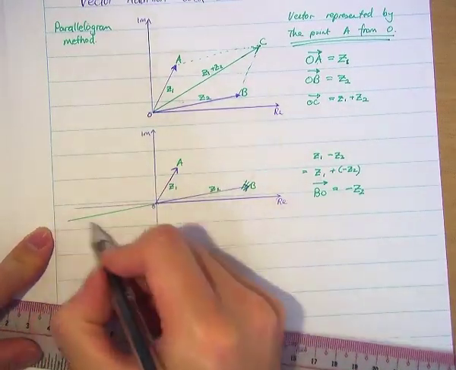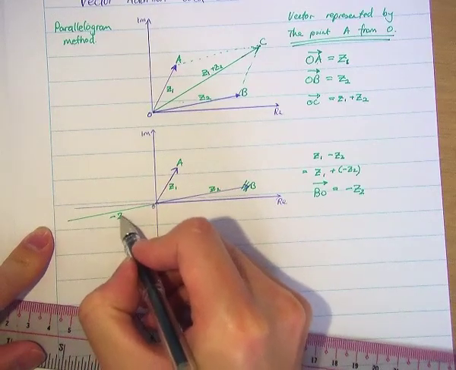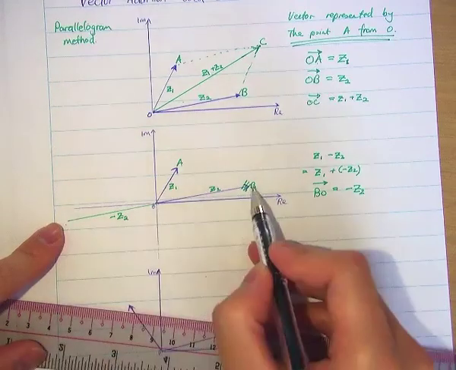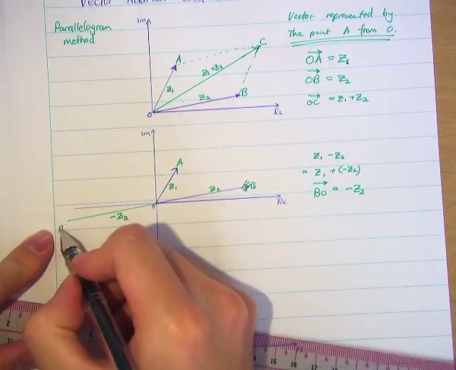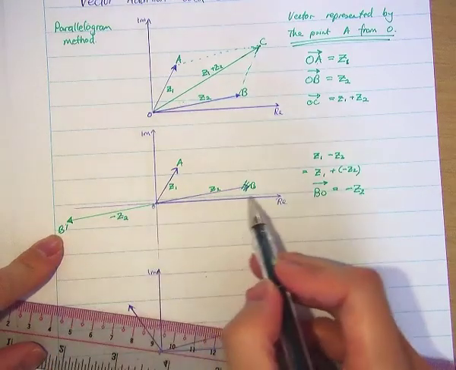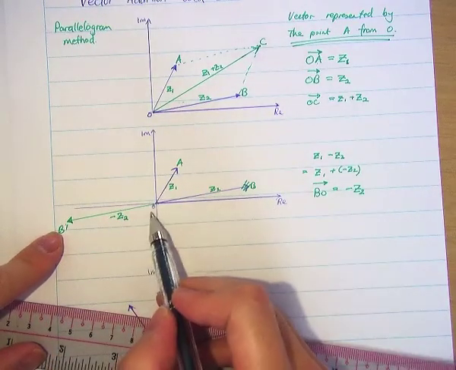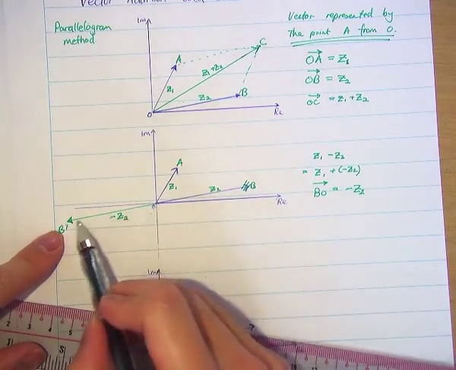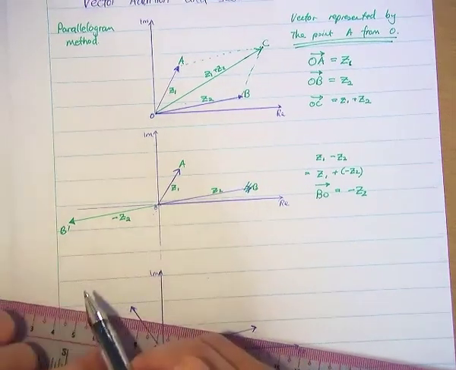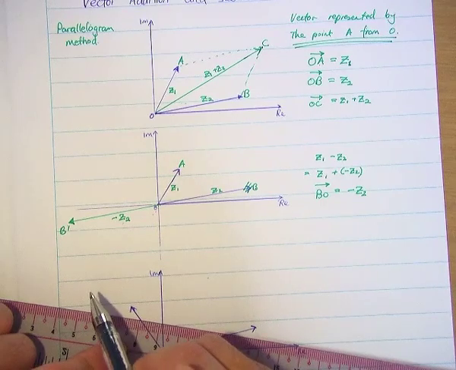So this will be minus Z2. Now, you wouldn't label this B because that's B. That could be B dash, so you can distinguish that these are two different points, but the vector, obviously going in this other direction, still the same modulus, still the same length, is minus Z2.